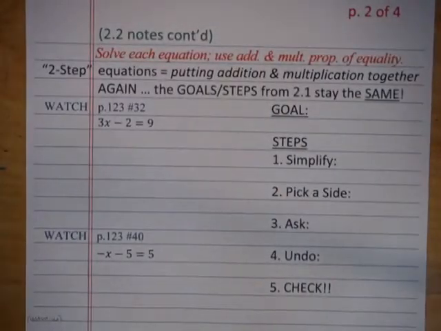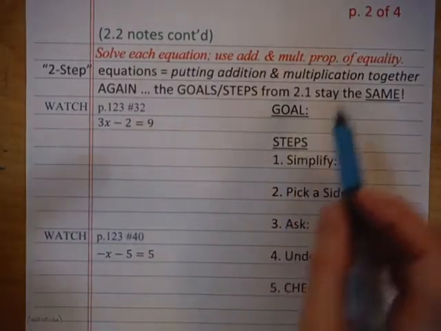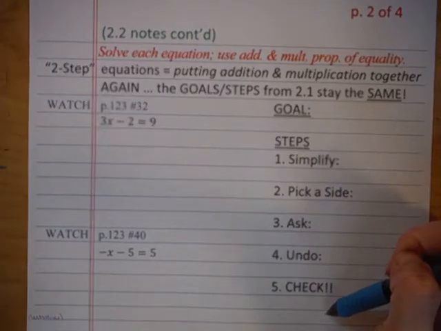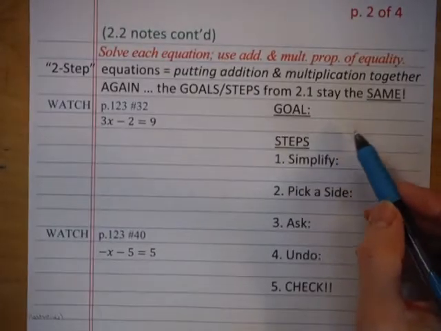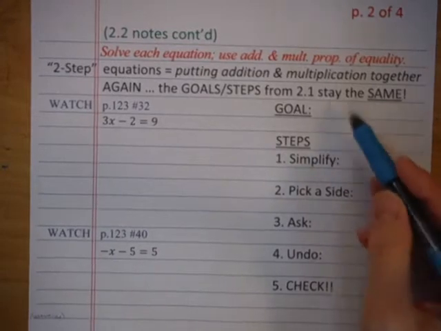We've already been practicing that using our steps here. So for those of you who've been following along with the videos or in class, the goal and the steps are the same as we've always been doing. In fact, it might be great for you to see if you've got these steps memorized, see if you can fill them in before I get to them here on this page.